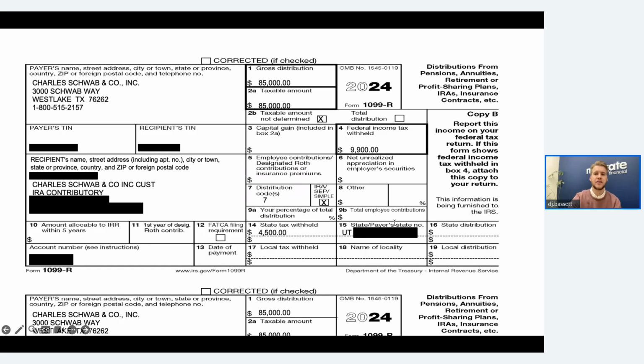Keep going down. Box 2B. I'm going to make note of this here. Sometimes, especially with 401k, you see it's marked as taxable amount not determined. So these companies, Schwab in this case, or other institutions, they're not determining what amount is taxable.